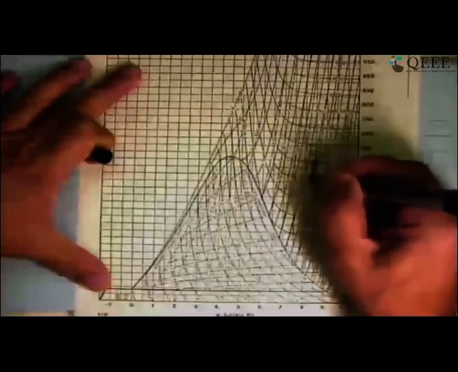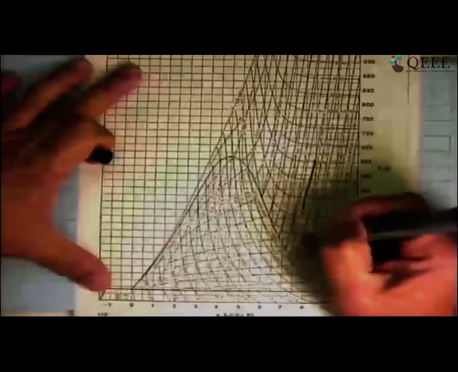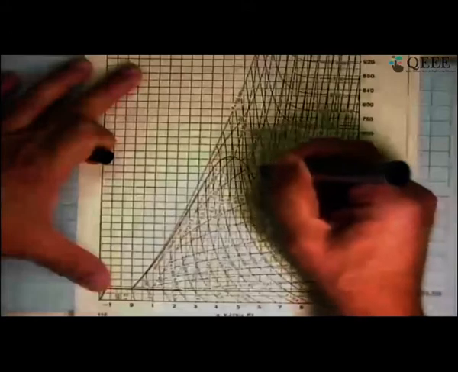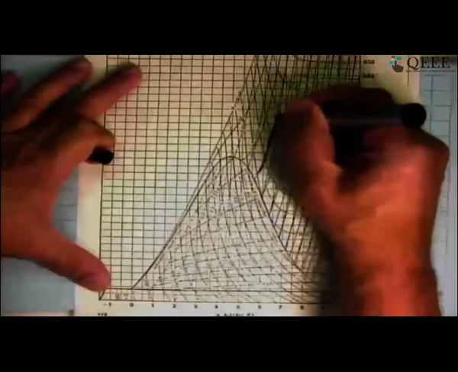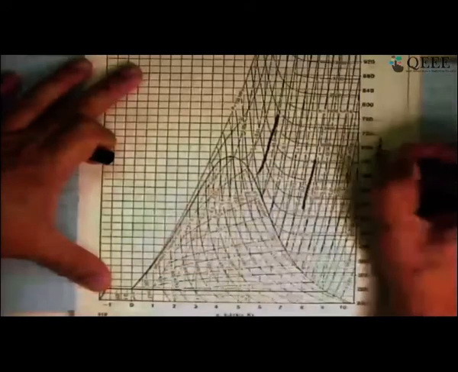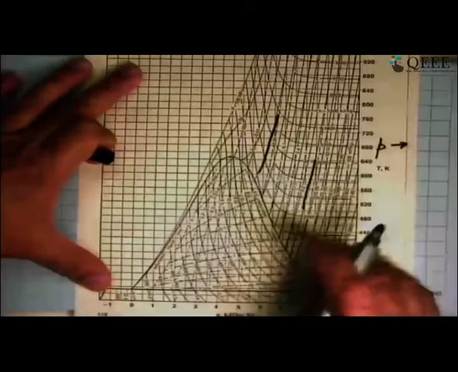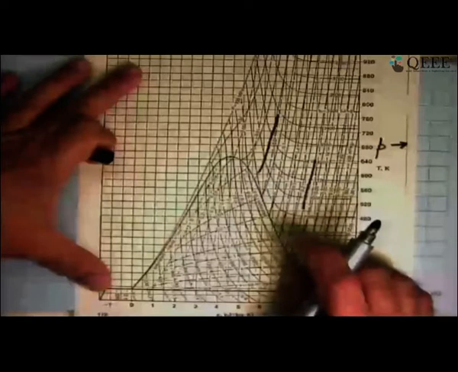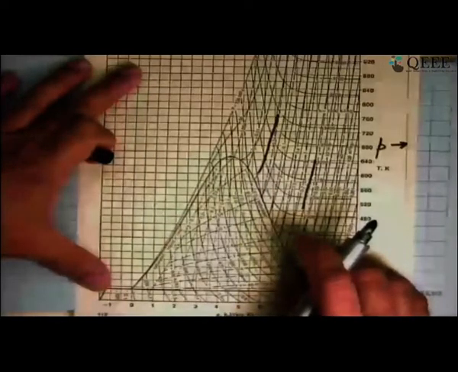Say a line over there, that would be a cooling line. Or if we pick up this line, this could be for heating. And the line follows the condition that the pressure does not change during the process. That's what we had done all the while.